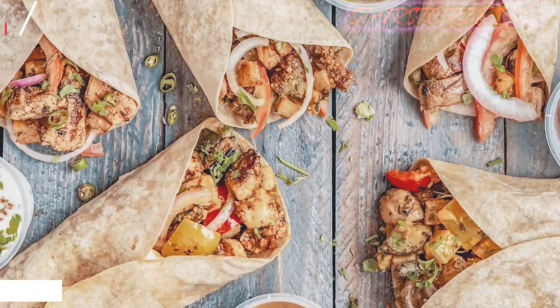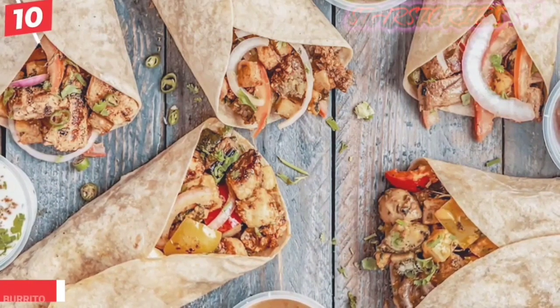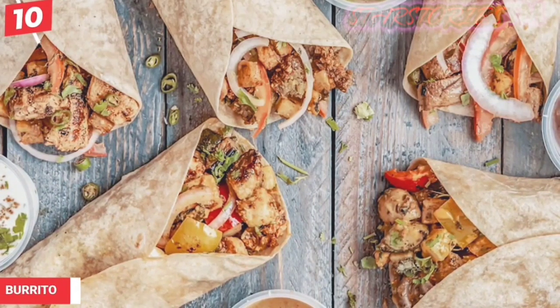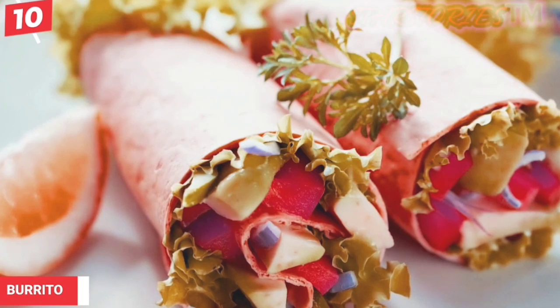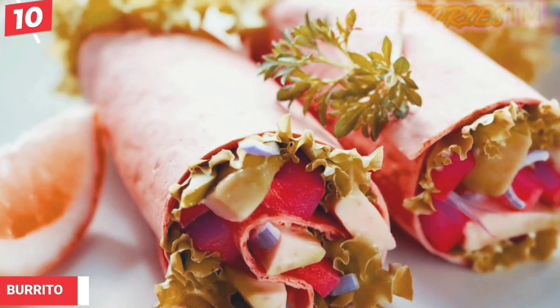Burrito. Burrito is a popular Mexican dish that consists of a flour tortilla filled with various ingredients such as rice, beans, meat, cheese, vegetables, and salsa. The burrito is usually rolled up and served as a handheld meal.